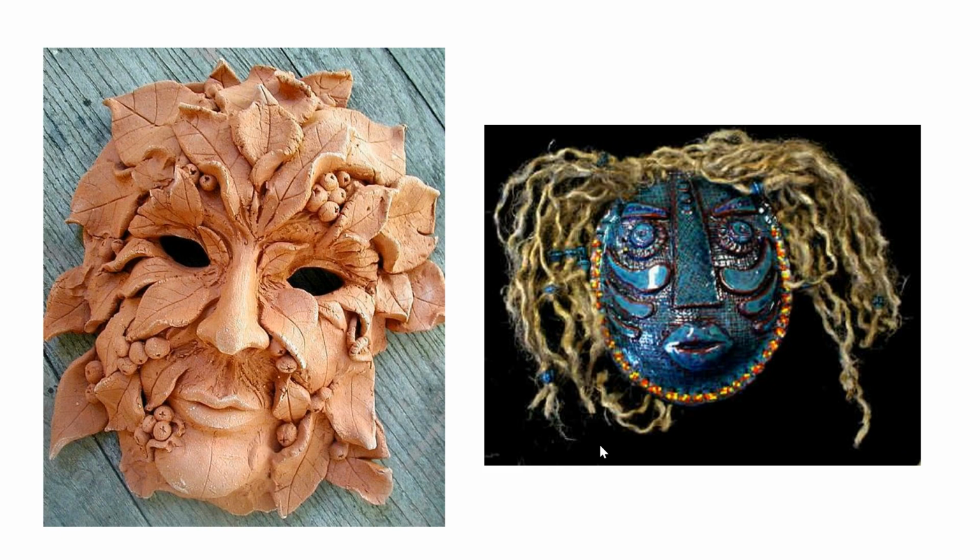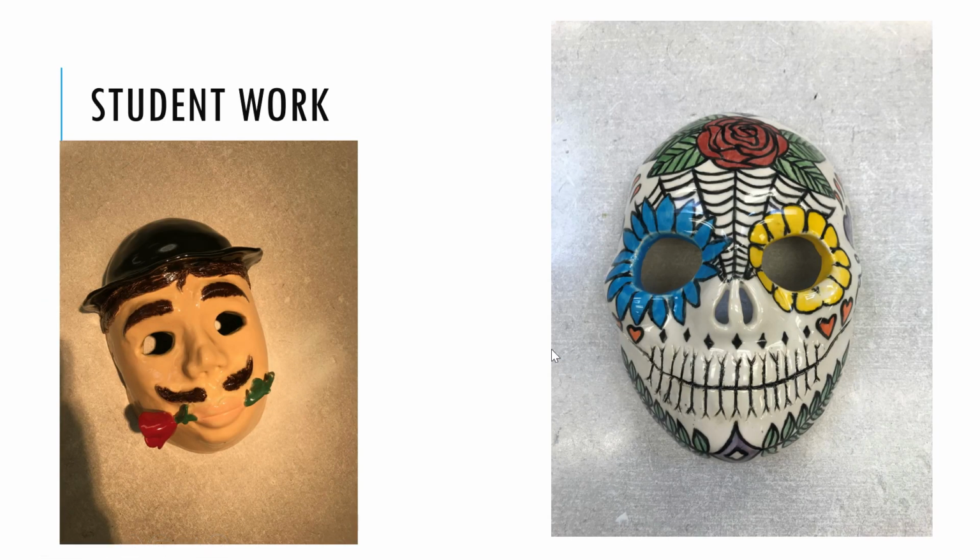Some examples to show you for what you could do for your mask. This is just kind of showing you how you can add clay to your mask. If you want to add some crazy wild hair to your mask, that's great. We can do that using yarn or twine. Some student work from the past that I've seen. These are some examples of that as well.